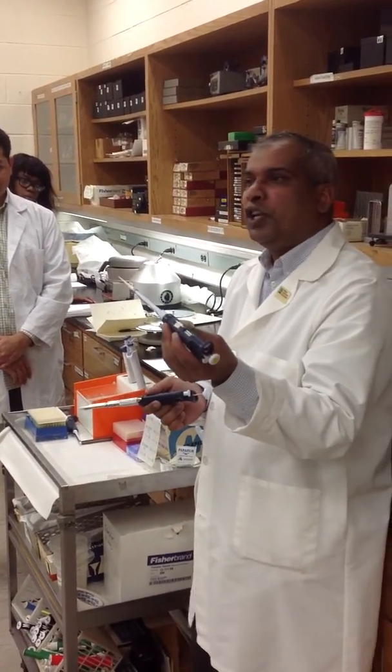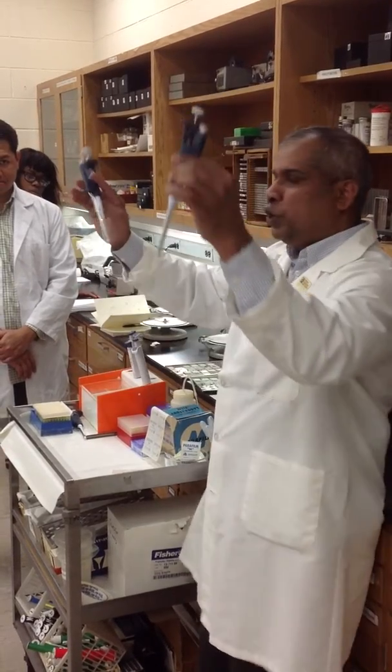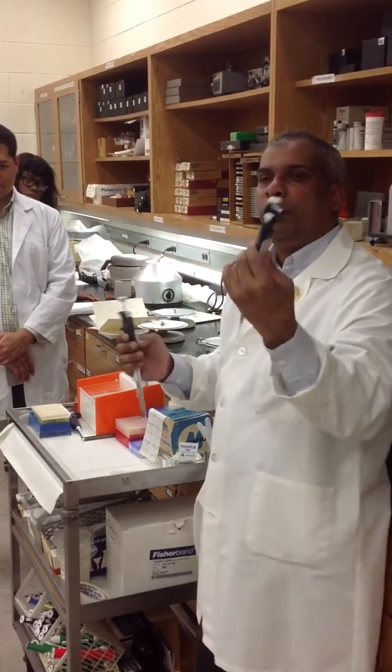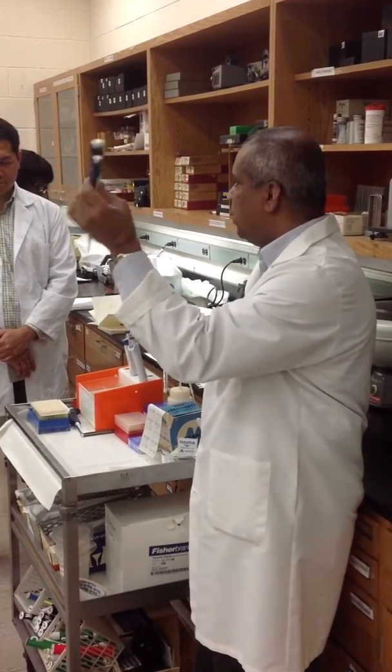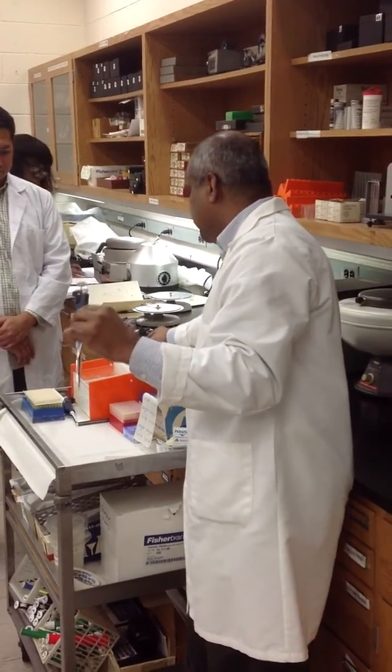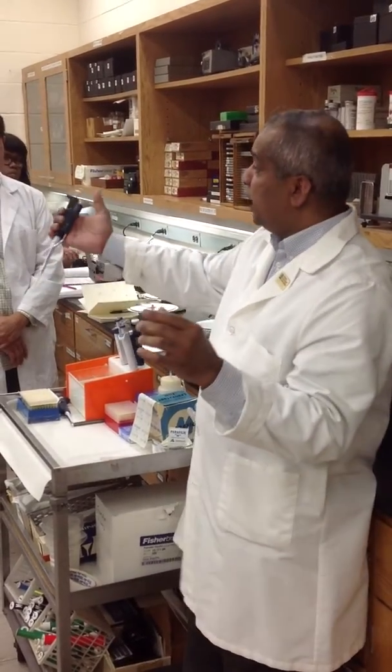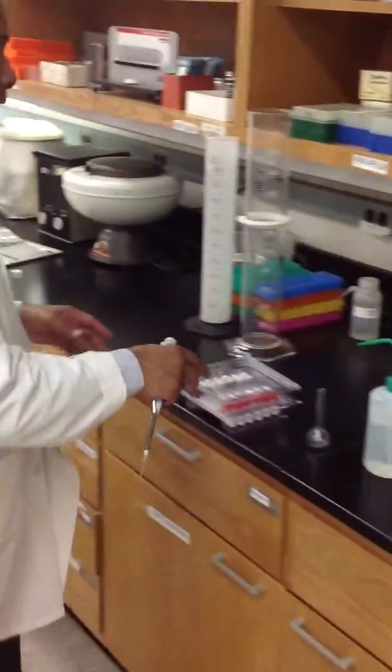So I need 125 microliters. Which one should I use? The 200 or the 1,000? 200. Use the one that's closest to your volume. That will be more accurate, right? And of course, there are different tips that it comes with, and it has an ejector here. And so you put your tip on.